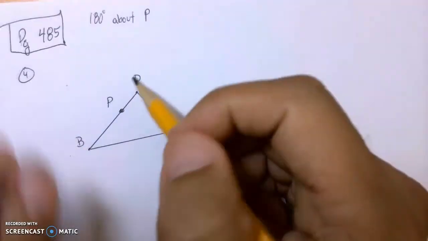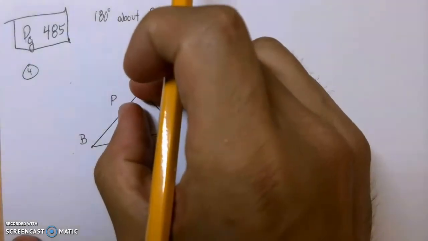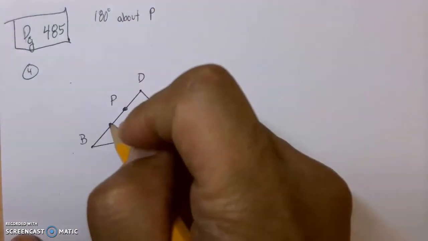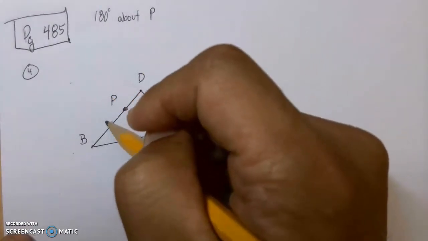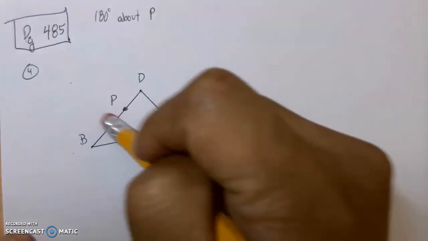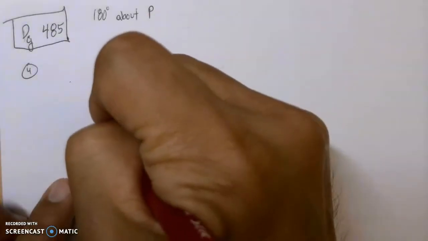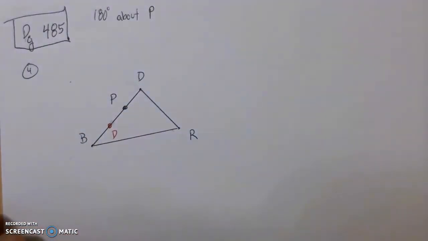So for letter D, this is actually quite easy because all you need to do is keep this radius distance between PD about the same. So I'm going to guess that D is over here, that it went somewhere over here. Okay, and that's kind of the same idea with letter B. I'm going to highlight D right here. We'll connect the letters later.